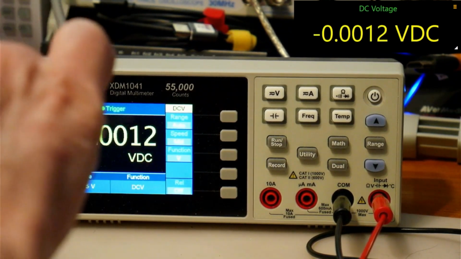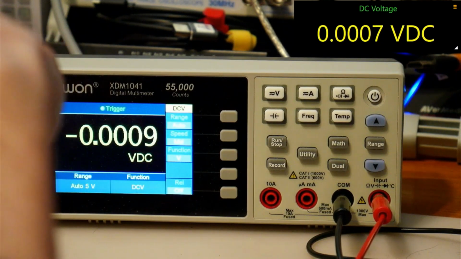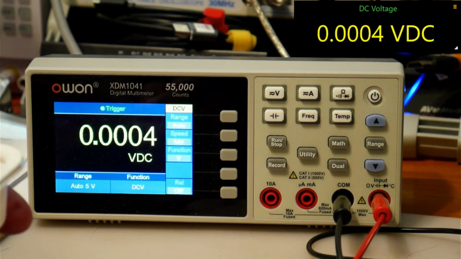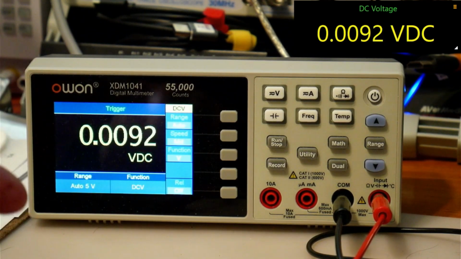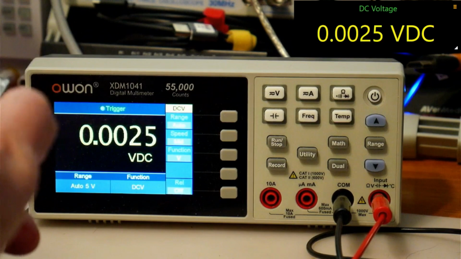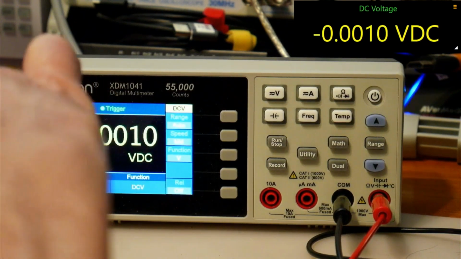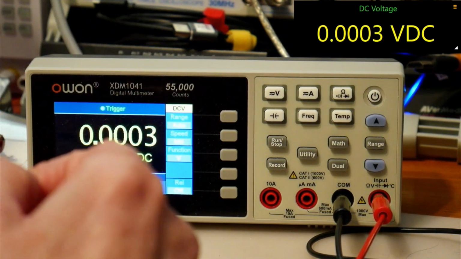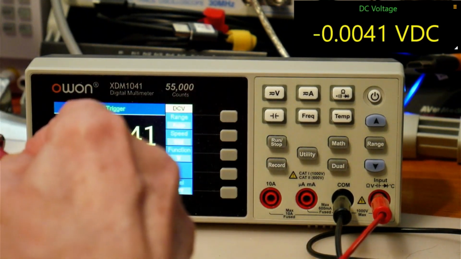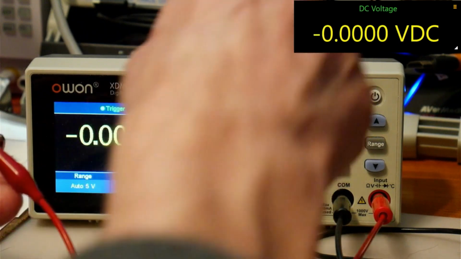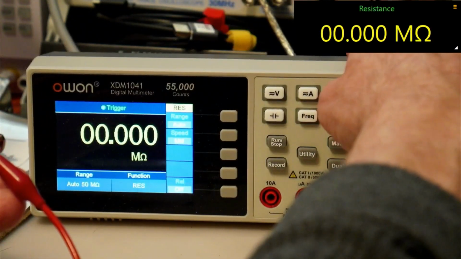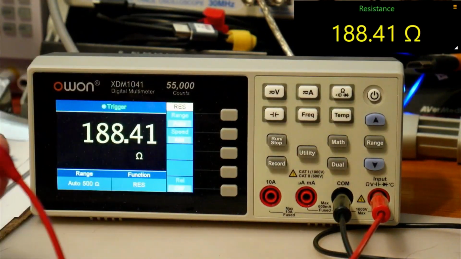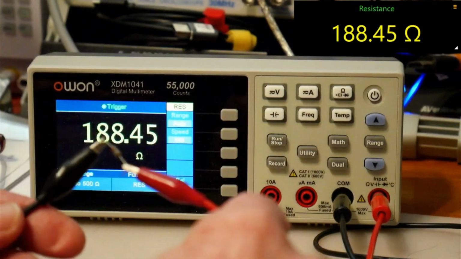What else have I got in here? Not much. This is some sort of... this is another resistor. 180 ohm resistor according to the color coding.